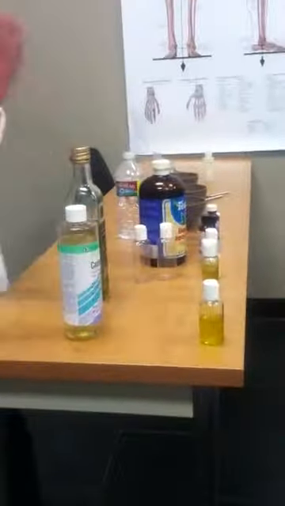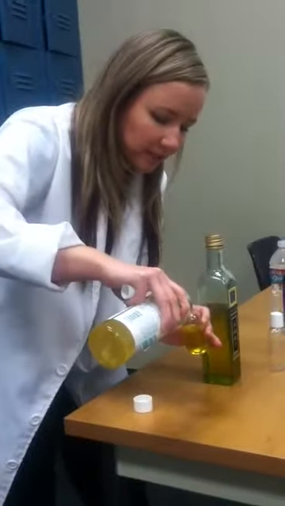So this is actually a mixture. This is a mixture of castor oil and olive oil, and you guys can see that when I mixed them together, they make a solid mixture, okay? So that's a mixture. Two substances that make one solid uniform mixture, and I'll add more so you guys can see that I'm not just telling you that. It's actually true.